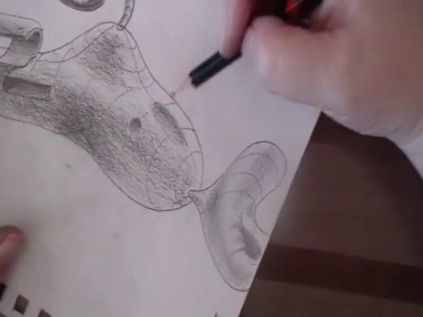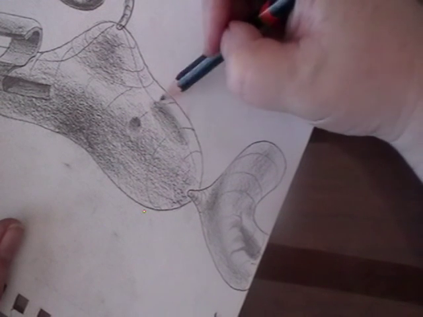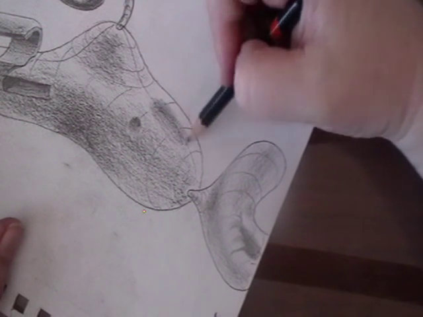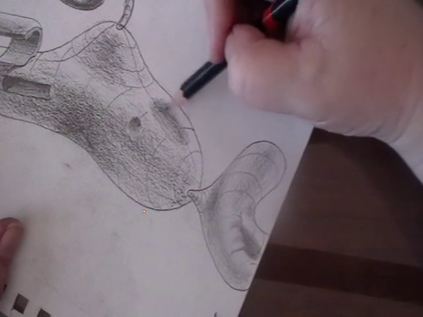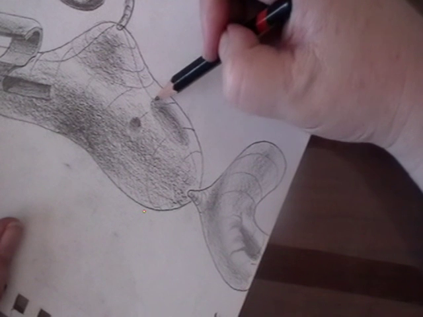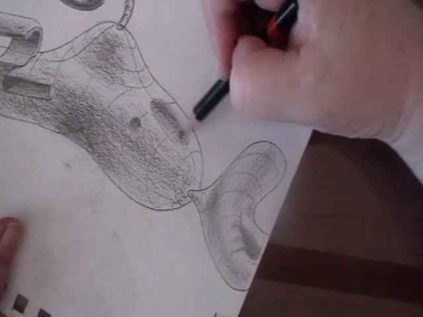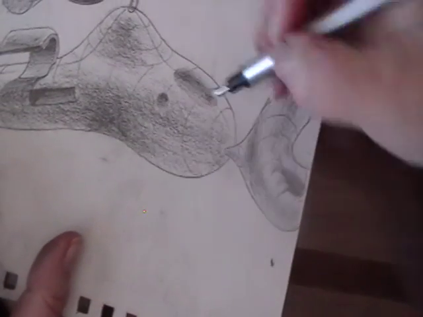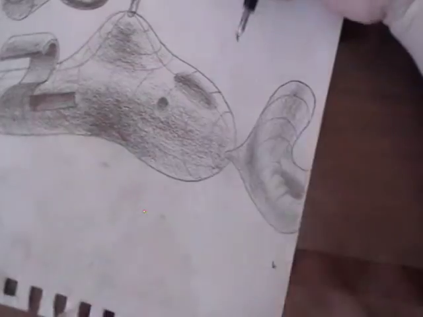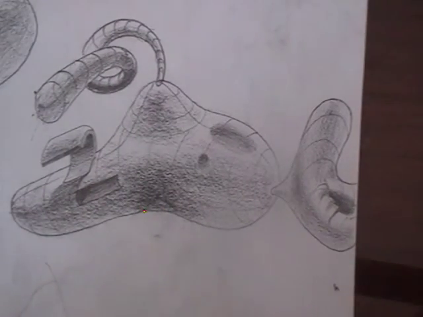But I don't want it a hard edge because maybe I want the whole thing to kind of blend out a little bit. So now I kind of have like a hole in my submarine or my little thing.